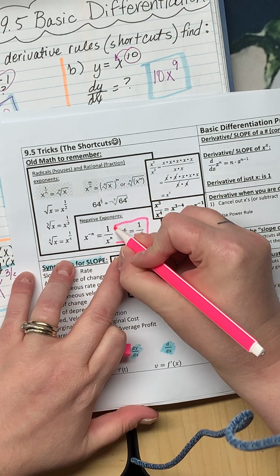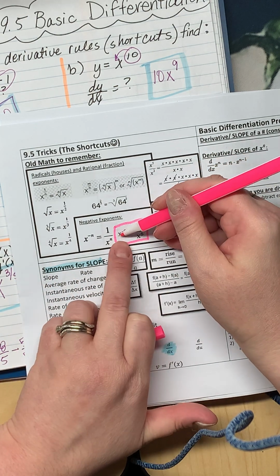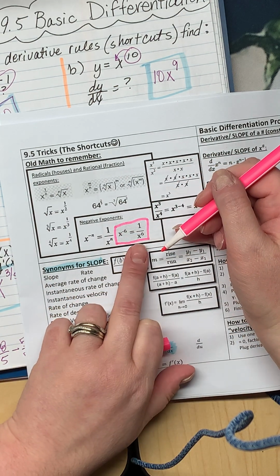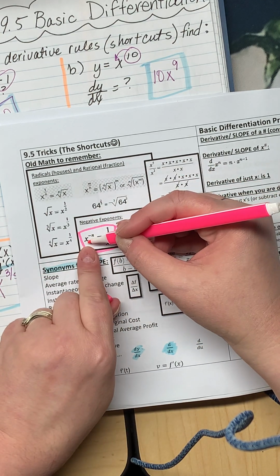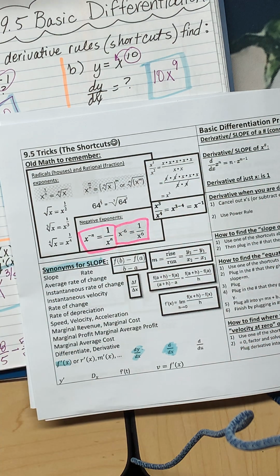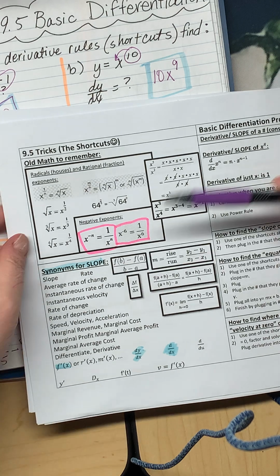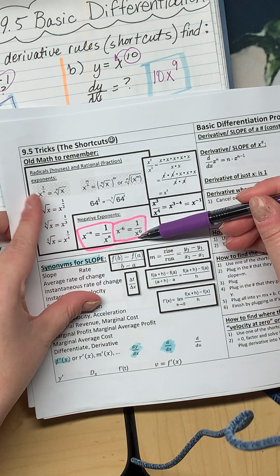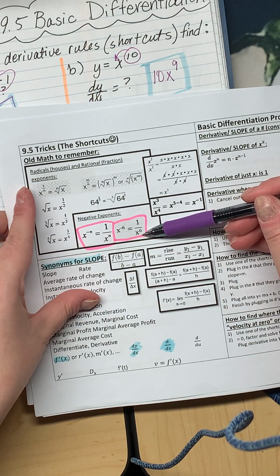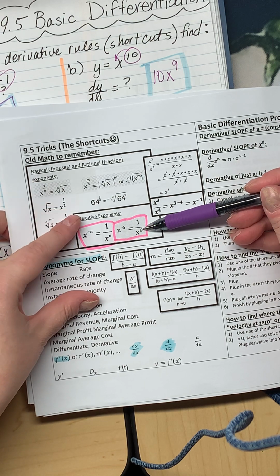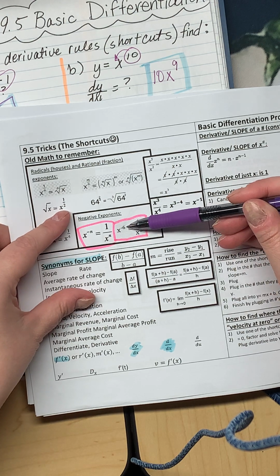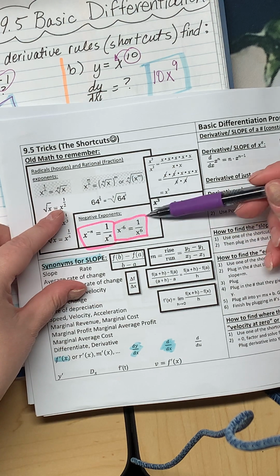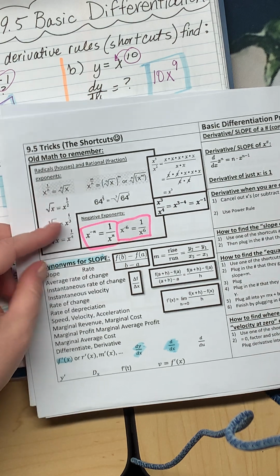1 over x to the 6th is the same thing as x to the negative 6. Or 1 over x to anything is x to the negative, whatever that exponent was. We were supposed to learn that in the class before this. So if you have a letter x in the bottom, and there's just one of them, and it has an exponent, instead, you can just say that letter x to that negative exponent, and you stop dealing with fractions and that big old 1 on top.